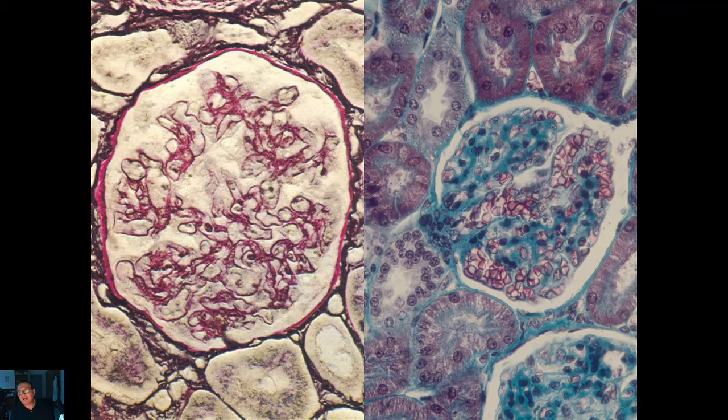We can visualize basal laminae in the renal corpuscle by some techniques. For example, this left picture is a PAS reaction. PAS reaction is good for recognition of the basal laminae because they are rich in glycosaminoglycans. So we can see that they are PAS positive.